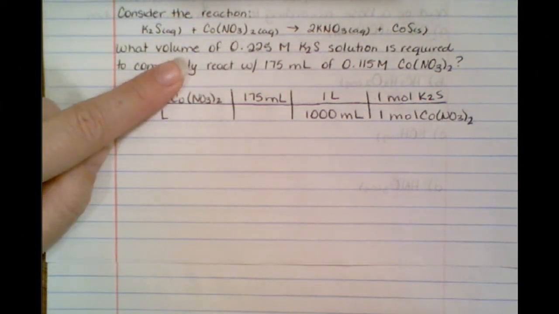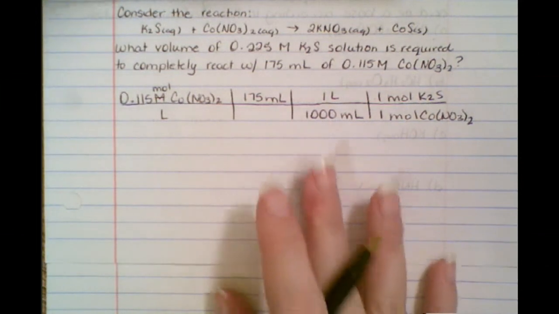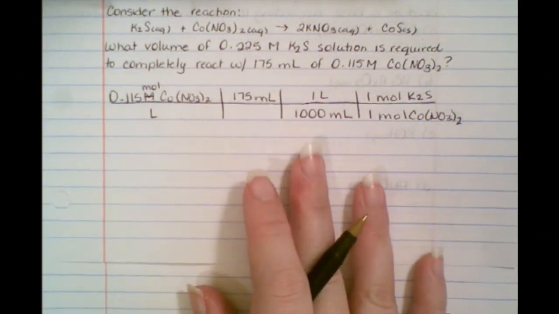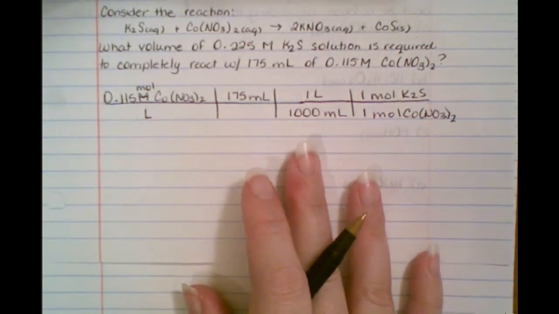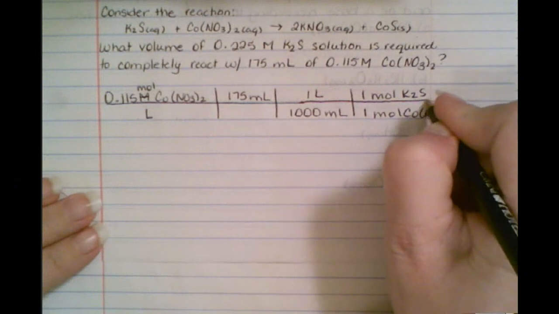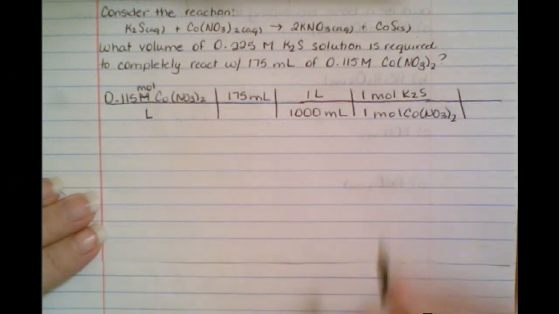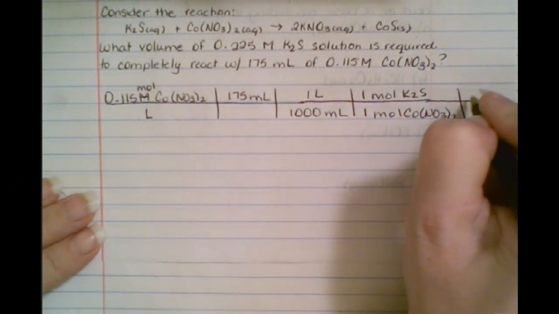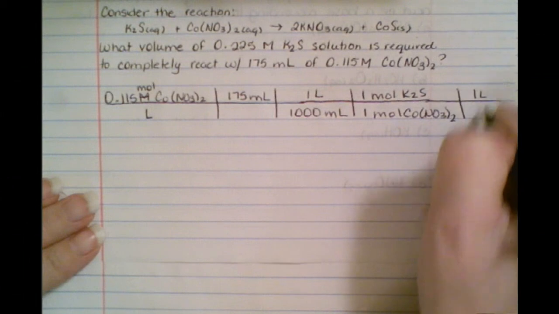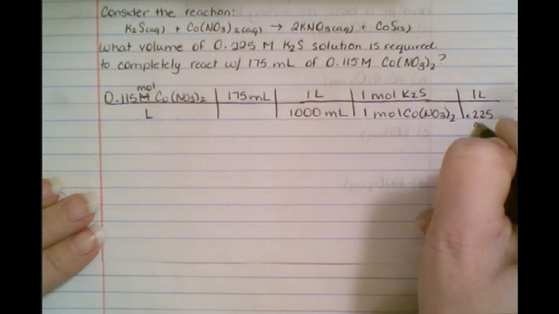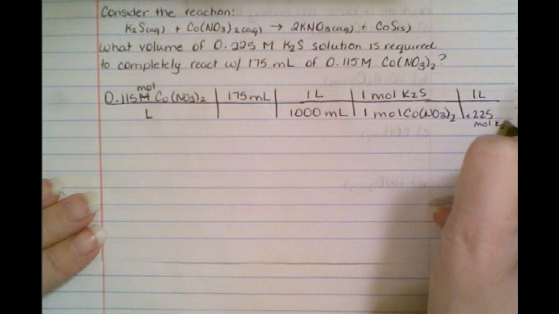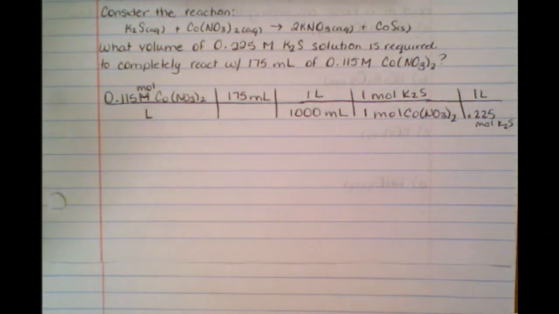Now, I'm not quite finished because I don't really want moles. I want a volume. And so I'm going to try to attempt to move this. Beautiful. And then I'm going to convert this to liters. So that means it's going to be 1 liter over 0.225, and this is the moles of K2S. So now I've got everything set up, everything cancels, and I'm left with the liters of the K2S.